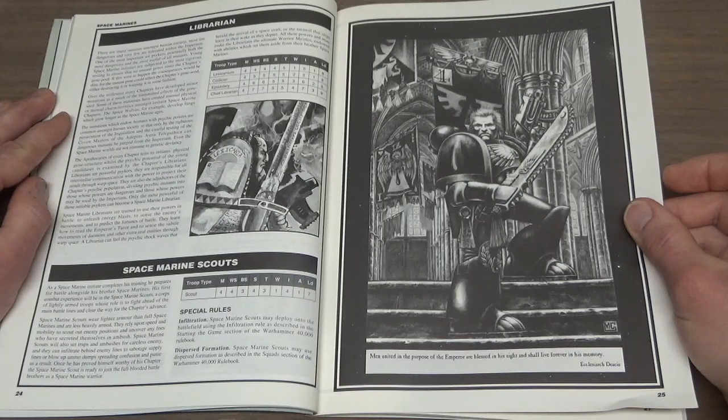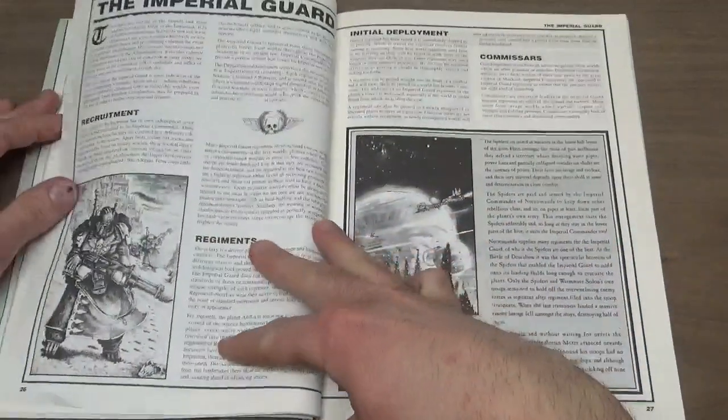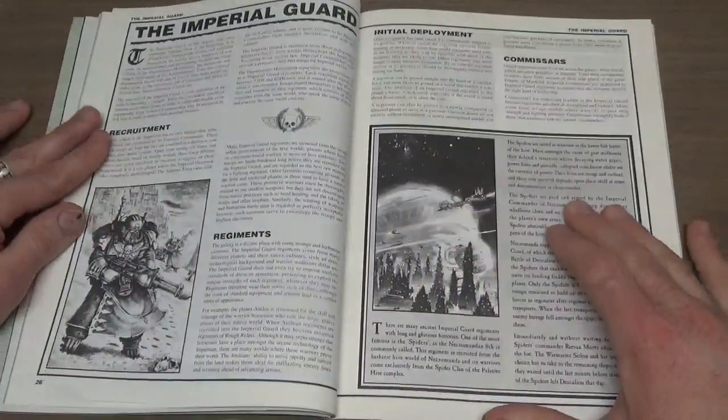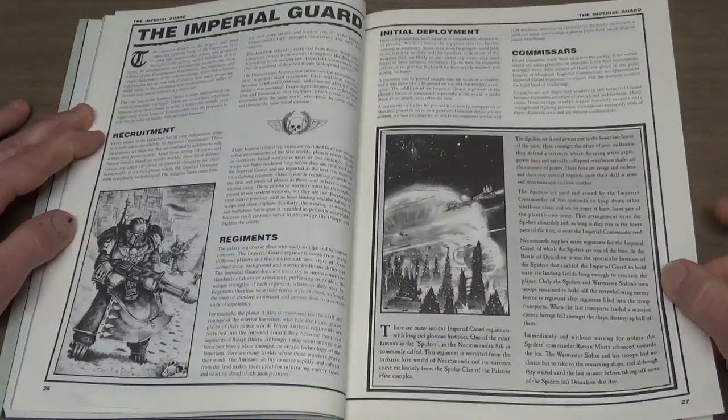Which is weird because they're initiates, they're not full Space Marines yet, so it's just weird that they have the normal stat line of a Space Marine. It kind of makes sense that they would have less of a stat line, they're not as well trained. But what can you do? So now we're getting into the Imperial Guard, all the cool fluff that goes along with them.